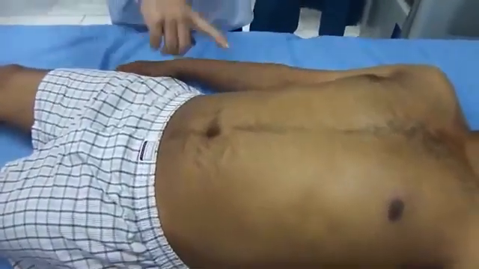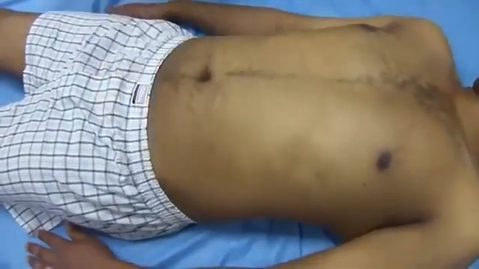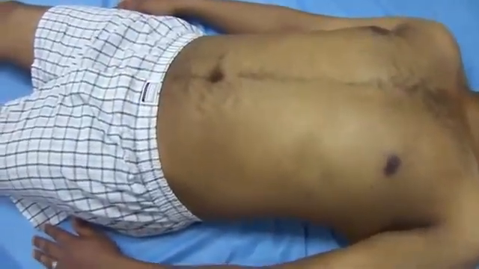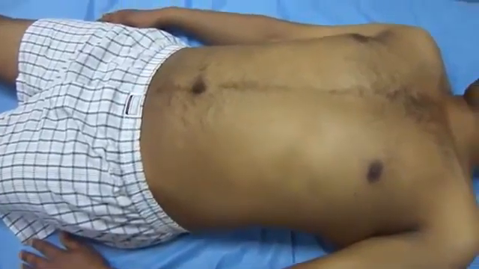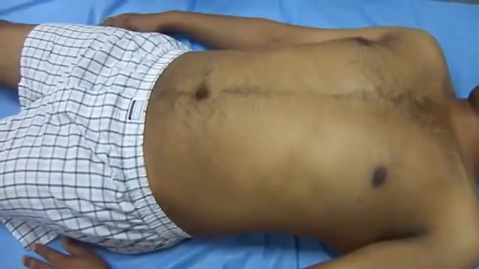Other than this abnormality, we have to look at, as I said, the umbilicus for discoloration, we call it Cullen sign, and at both flank areas for discoloration. If we have a bluish discoloration here, we call it Grey Turner sign, which also suggests the presence of retroperitoneal hemorrhage or hemorrhagic pancreatitis.